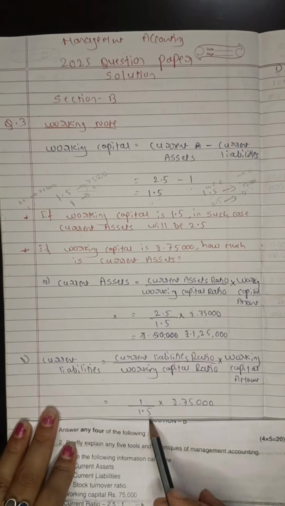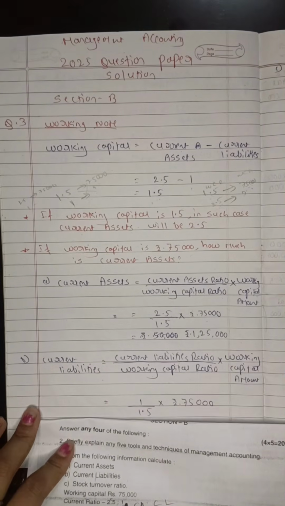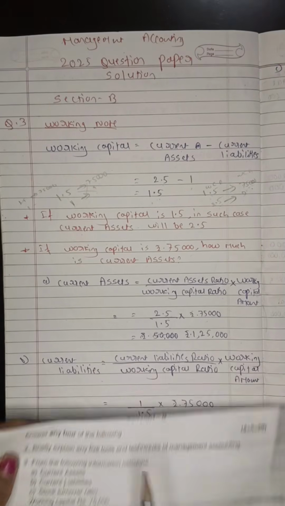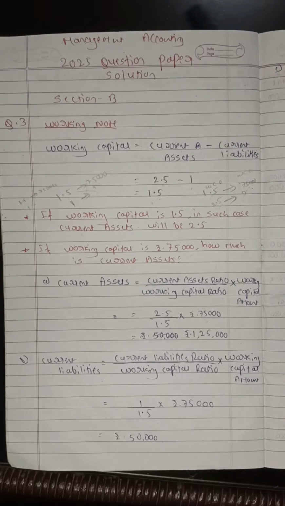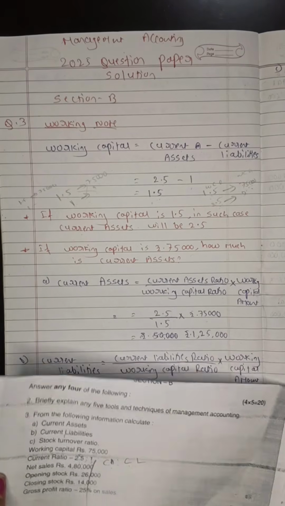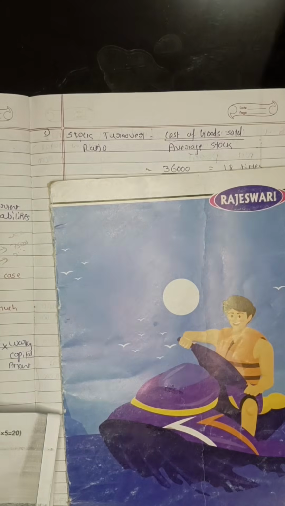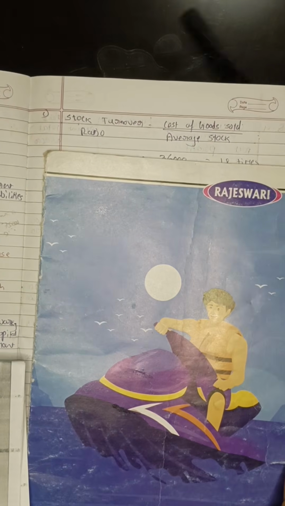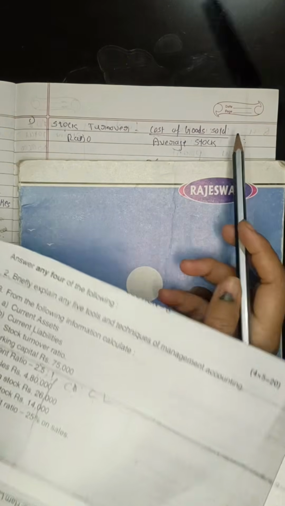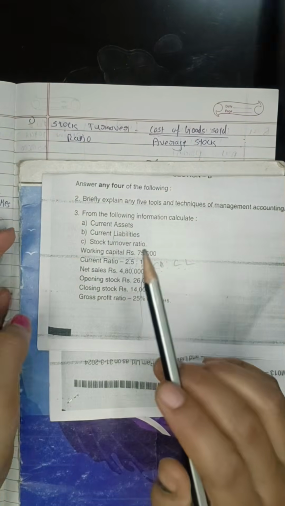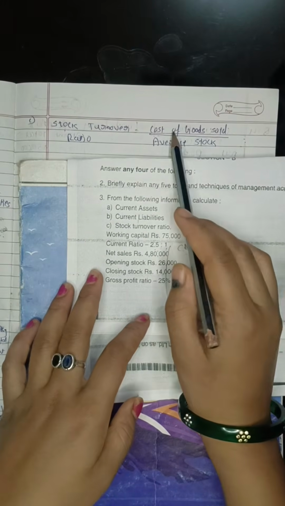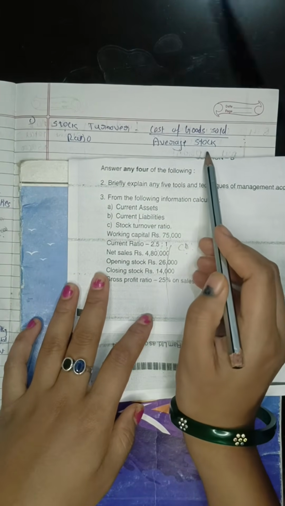So 1.5 into working capital, the amount given in the question, is 75,000. Okay, 75,000 gives us 50,000 for current liabilities. Next, going through the stock turnover ratio. Stock turnover ratio is equal to cost of goods sold divided by average stock. We need to calculate both these terms, that is cost of goods sold as well as average stock.